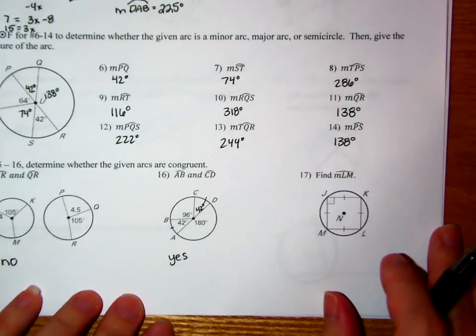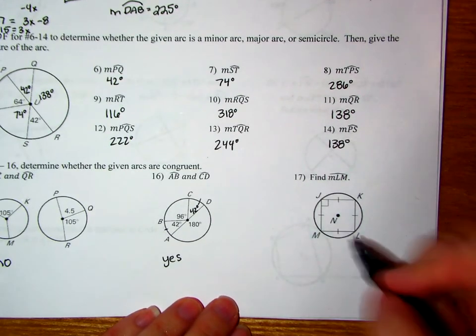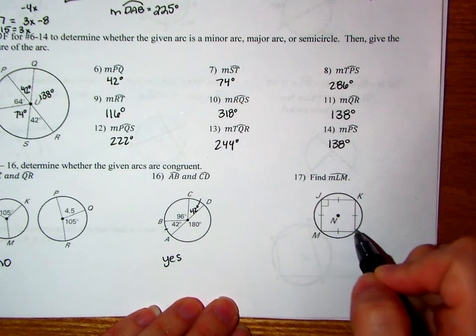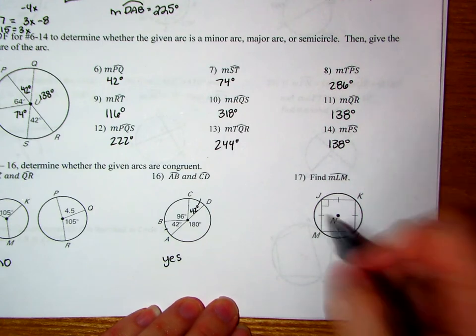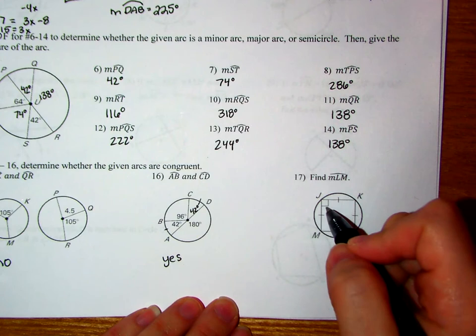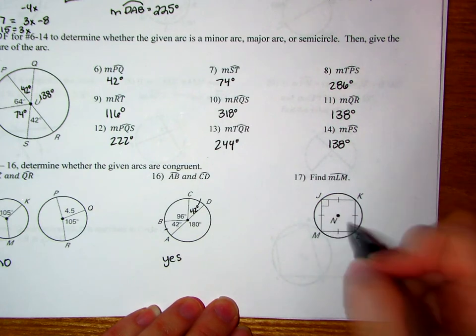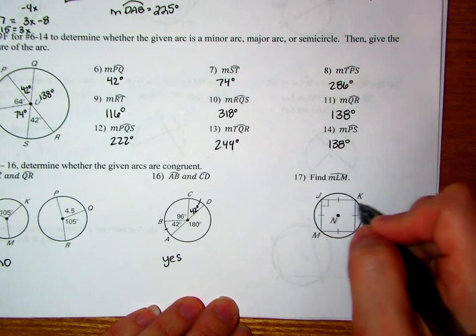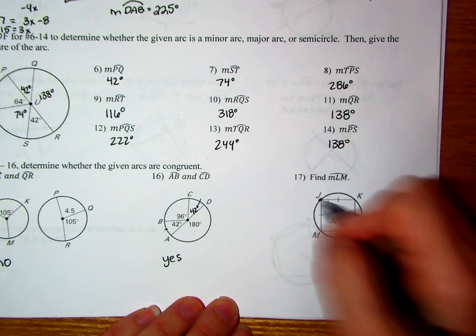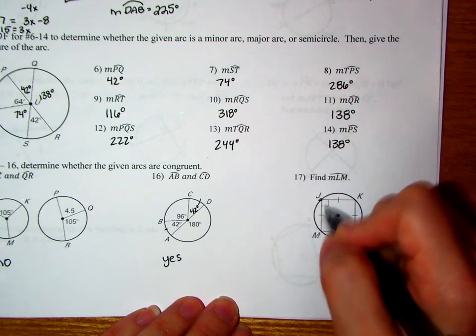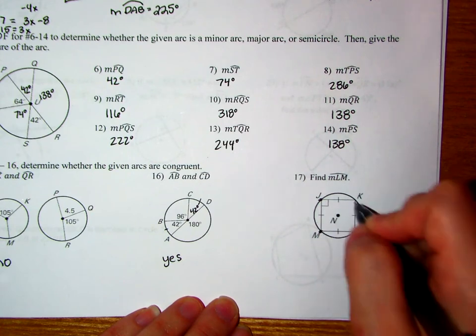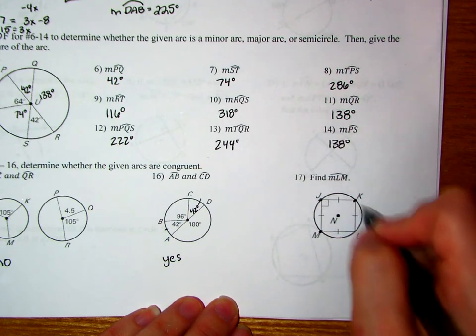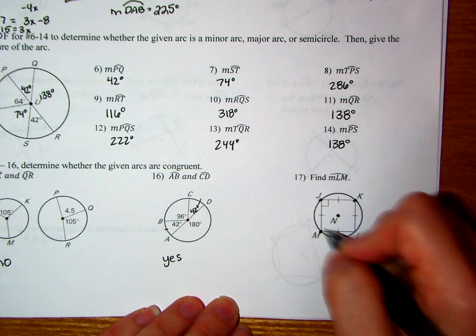And then finally, number 17, different set of directions. We're just supposed to find the measure of LM. Now, what I notice here is that I have a right angle and 4 congruent sides, which means we're working with the square. And now if we have a right angle here, notice where the vertex is. It's on the circle, which means right here where that angle ends at M and K, that creates this arc right here, which is going to be 180 degrees.